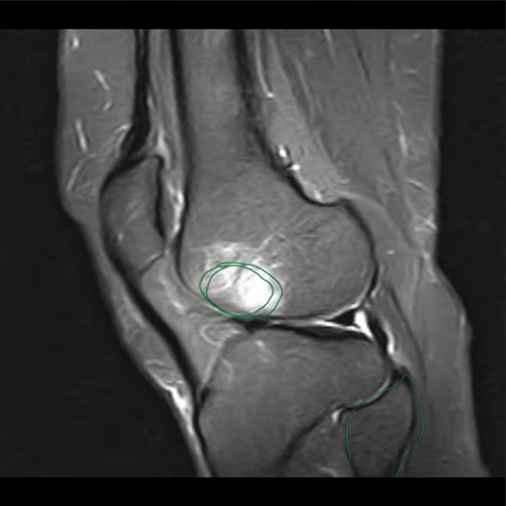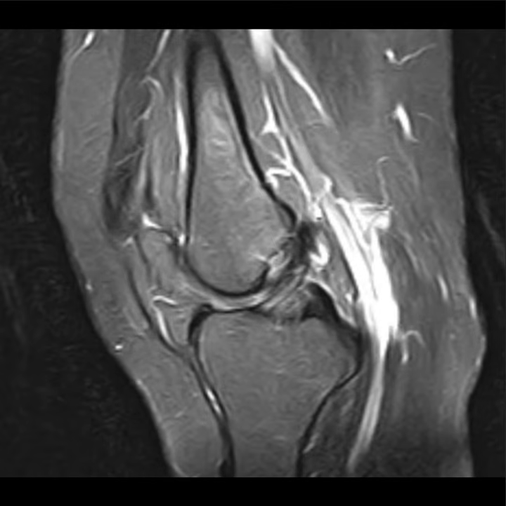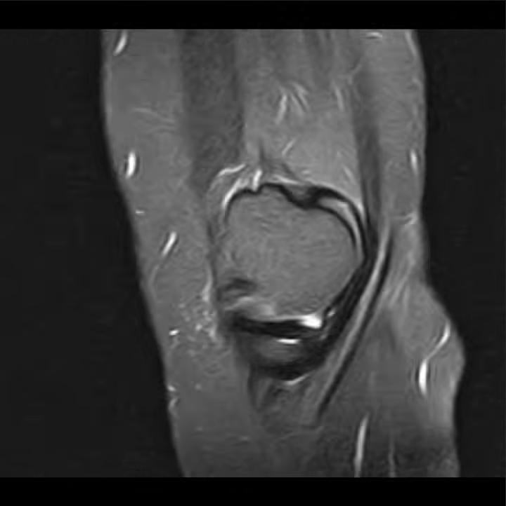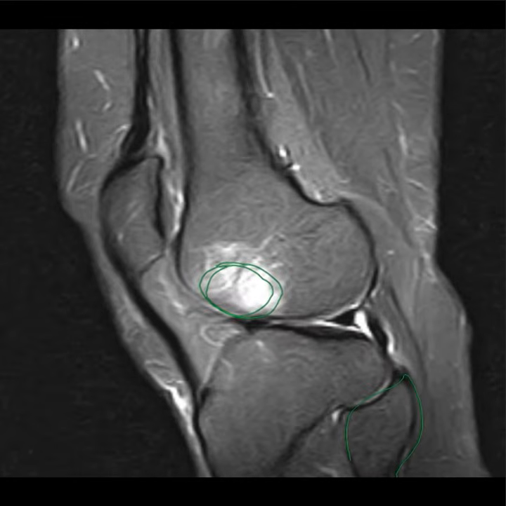Excellent. So, what else? Well, here I think the ACL appears slightly edematous, suggesting a partial tear of the ACL. Okay, so do you think this is the main pathology? I mean, just bone marrow edema? What does this bone marrow edema indicate?